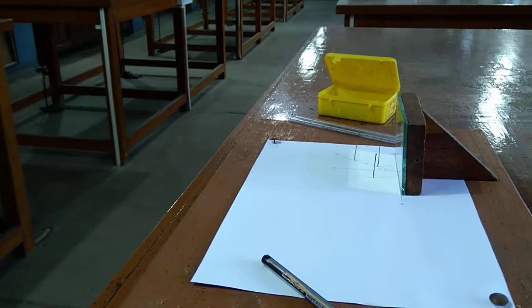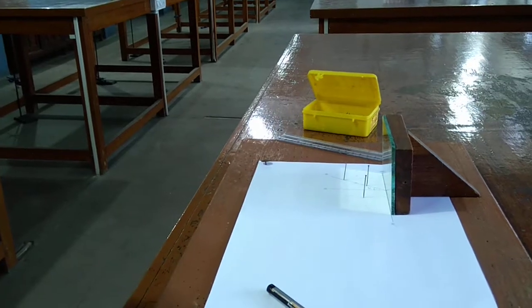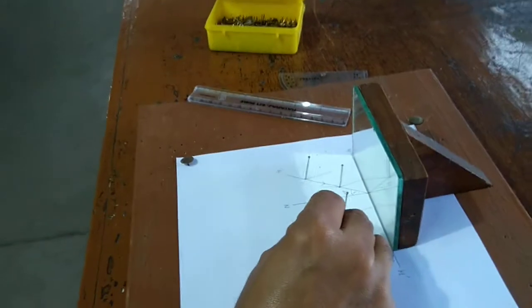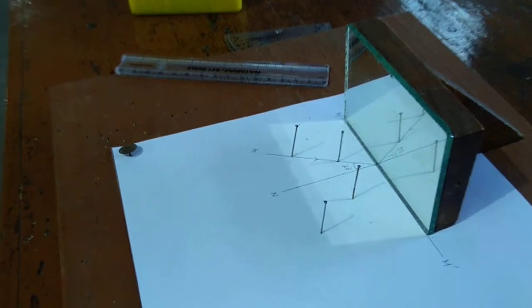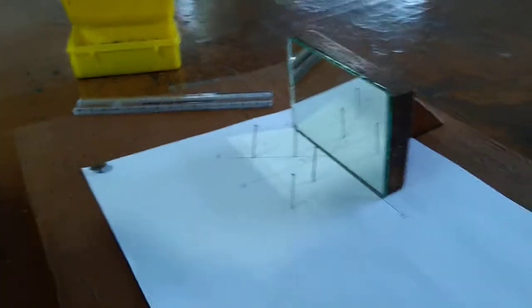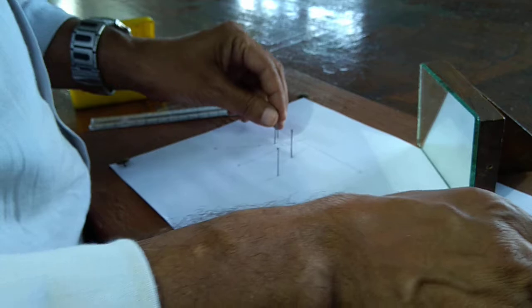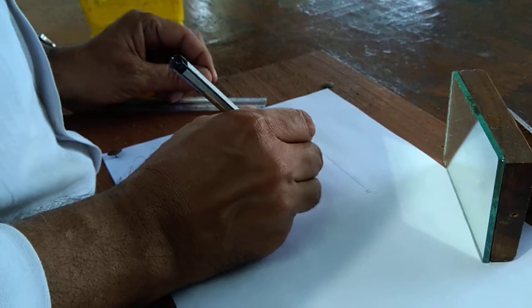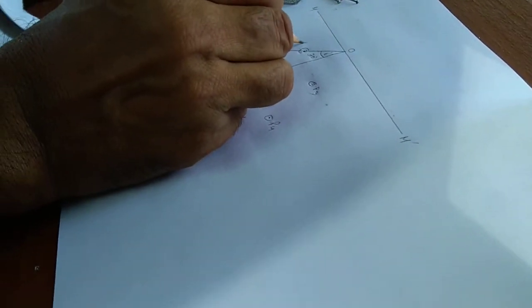We should be very careful that the mirror should not move. Okay, so the images of P1 and P2 and the pins P3, P4 are in a straight line. When these four are in a straight line, the experiment is over. Then we remove the mirror, remove the pins, and we write down this is P3, this is P4, this is P1, this is P2.